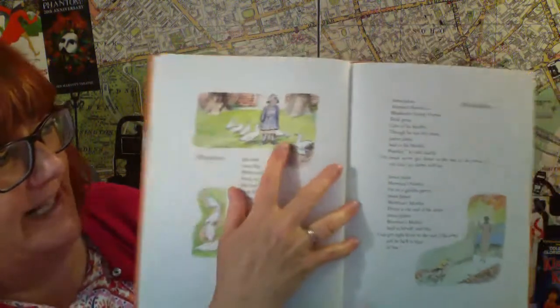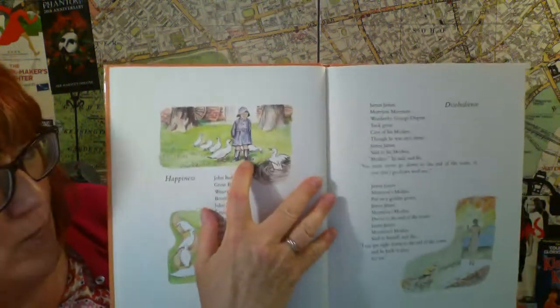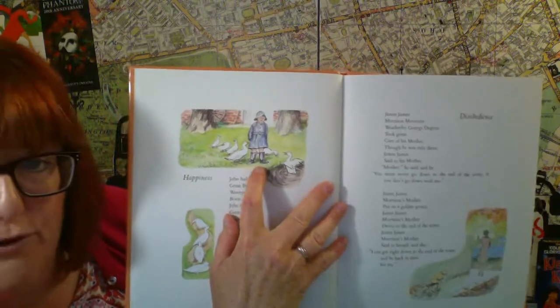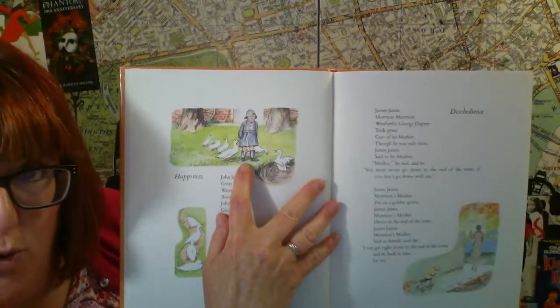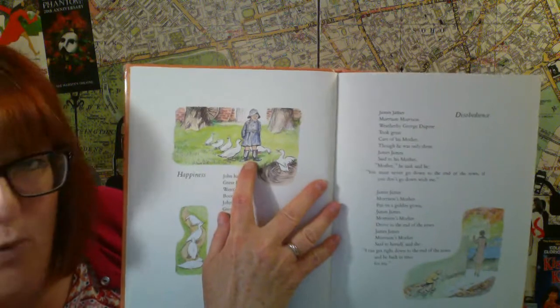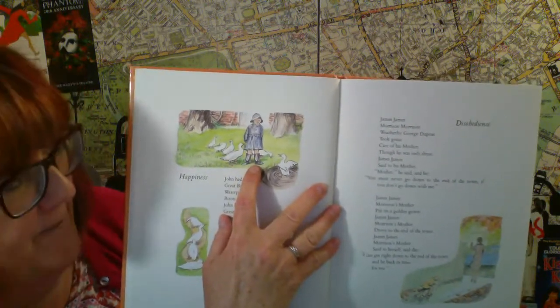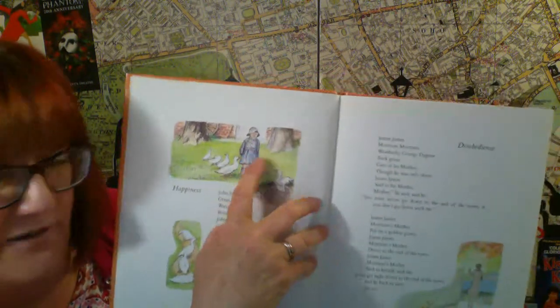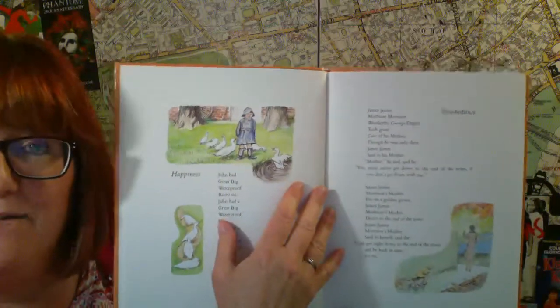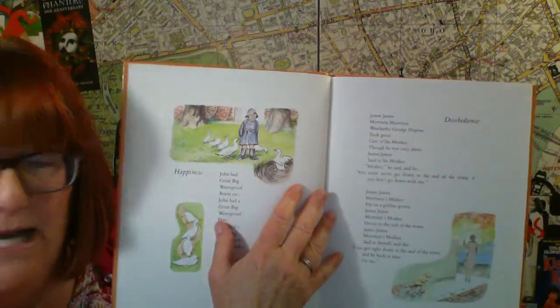Now look, can you see? There's John, and he's wearing, now they call them waterproof boots because this is a very old story, but we would call those welly boots, wouldn't we? And this is a mackintosh. It means that it's a waterproof coat.